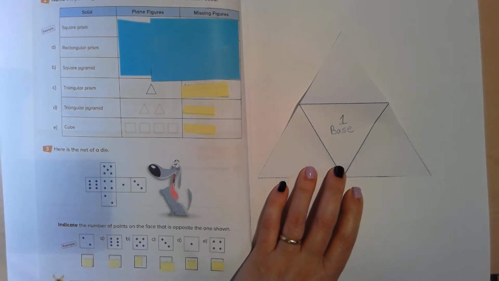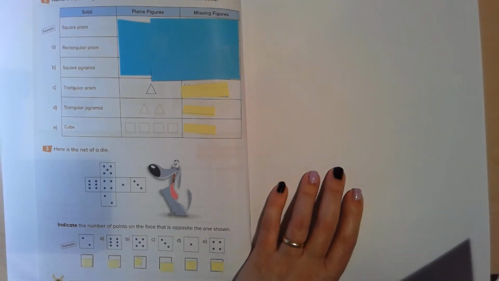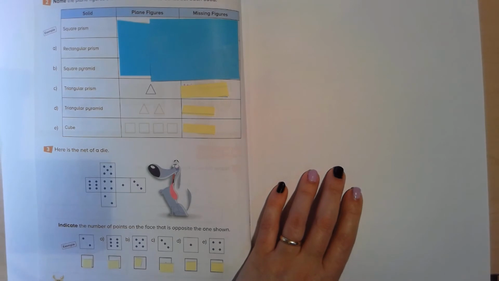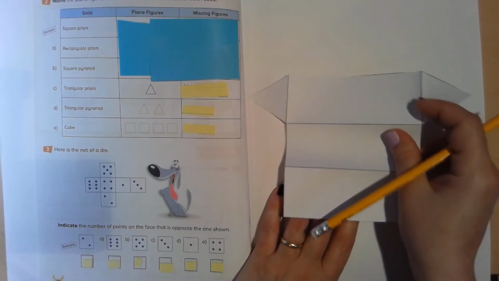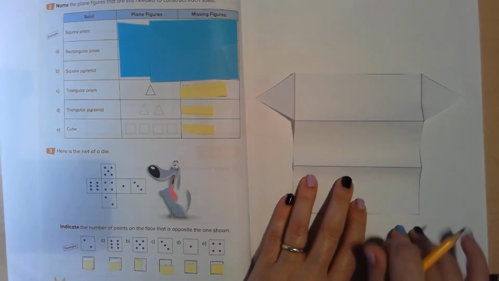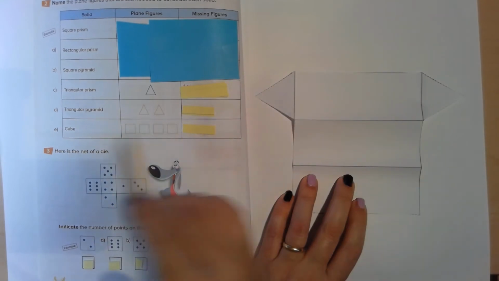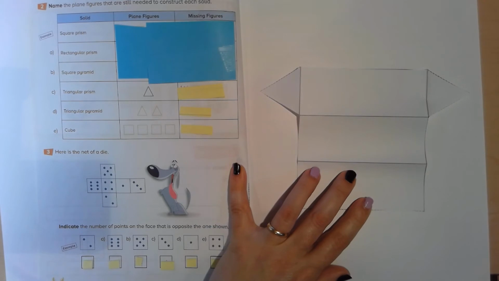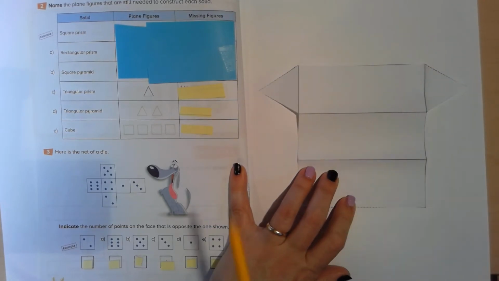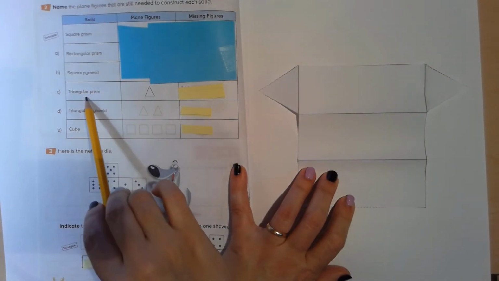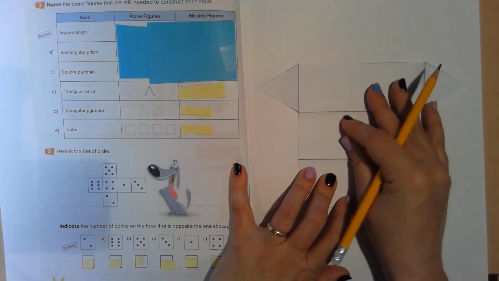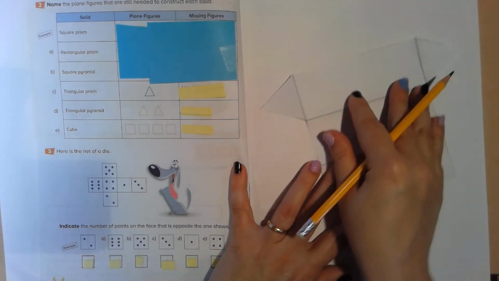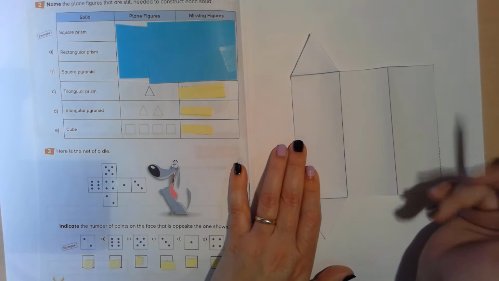It says triangular prism, and I'm doing a pyramid, so don't use that. I am going to use this one. I didn't put that too far because I'm going to need that for D. Let's try this again. Thanks for letting me know I had the wrong net. Okay, now let's try a triangular prism. It really is important to label so that you know what you're doing.